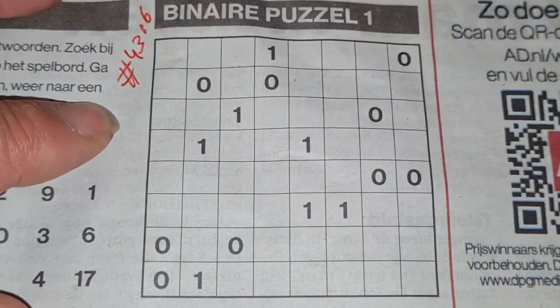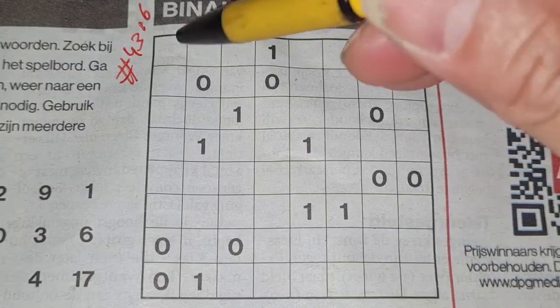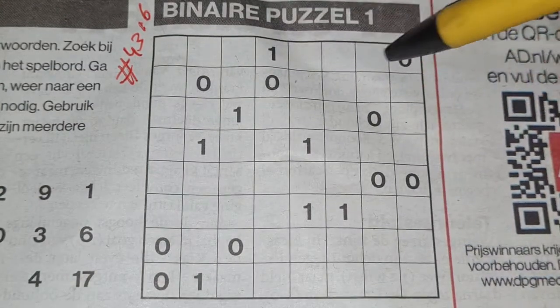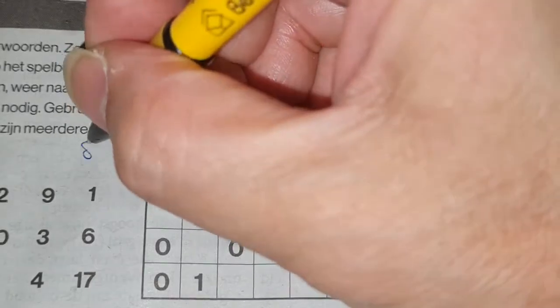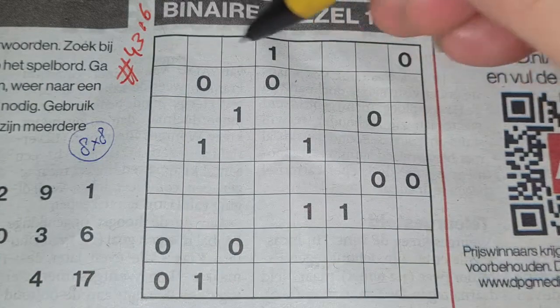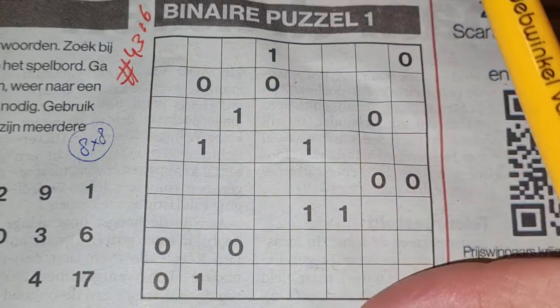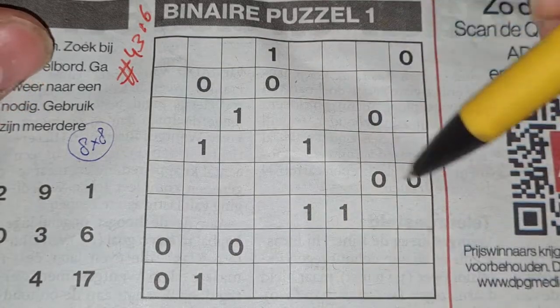4316. Alright. And what kind of binary puzzle is this? Let me count. 1, 2, 3, 4, 5, 6, 7, 8. It's an 8 by 8 binary puzzle. That means in a row or in a column there are always 4 ones and 4 O's. Alright, so let's get started.